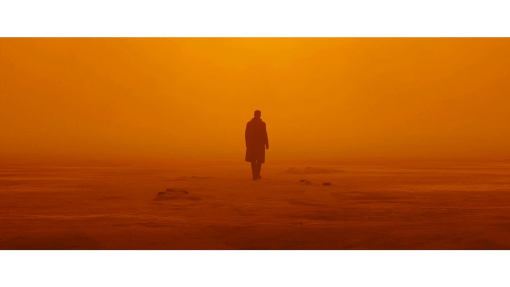There's a blend of orange and yellows and browns in this image, which I like about it. It creates a sense of mystery and intrigue because it's very foggy as well. And the character doesn't really know what's going on and what's behind the fog.